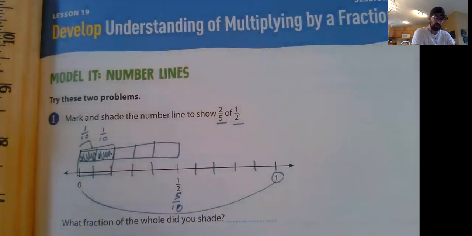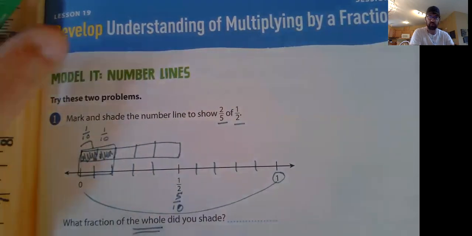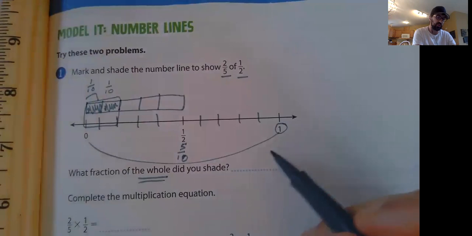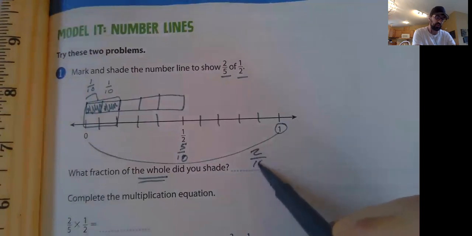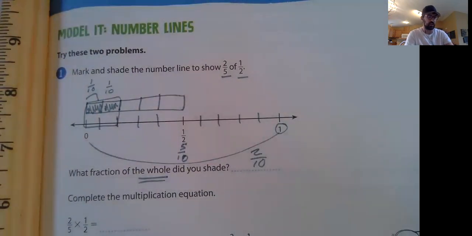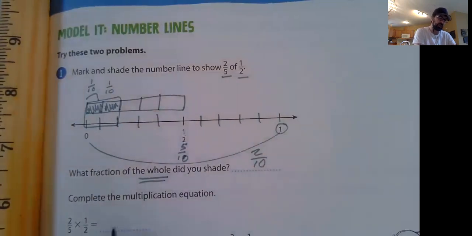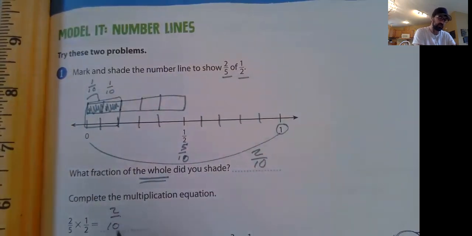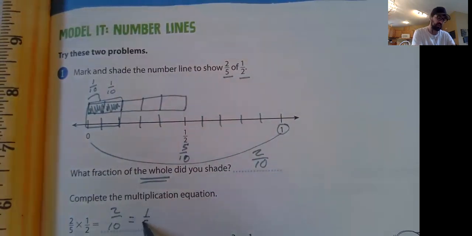So what fraction of the whole, right? That's why it's so important. Which fraction of the whole did we shade? We shaded 2 tenths, right? 2/10. Of course, we can simplify 2/10 to 1/5 as well, but because of how it's lined up, let's leave it as 2/10. It's fine. Okay. So complete the multiplication. Well, the multiplication here is going to be 2/10. Boom. Now, obviously, we can show that this is equal to 1/5 as well.